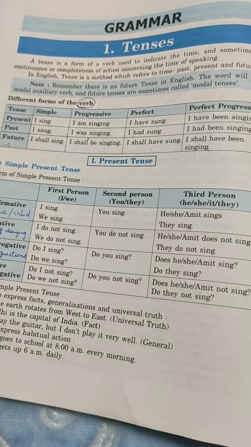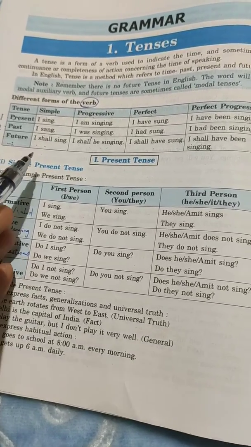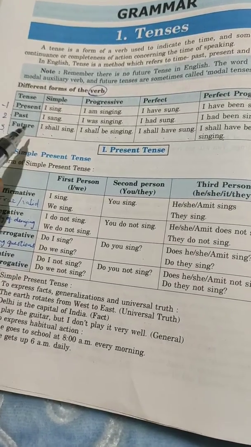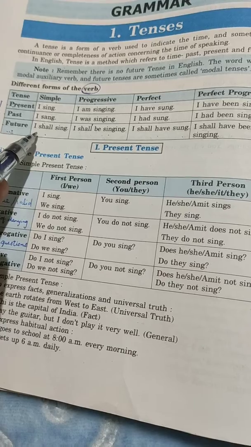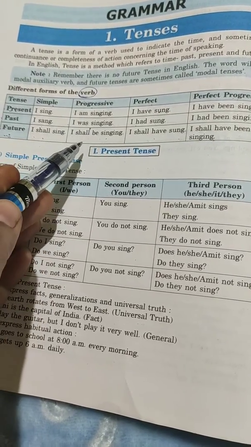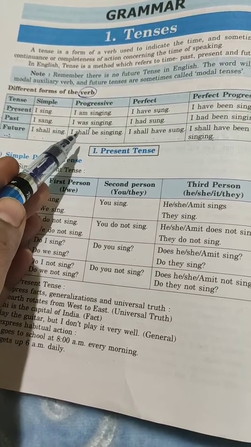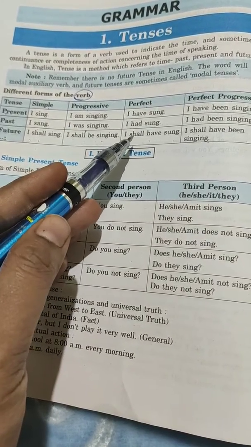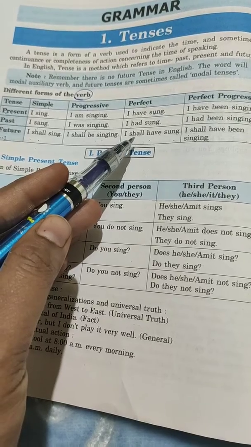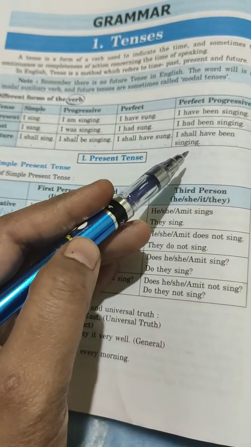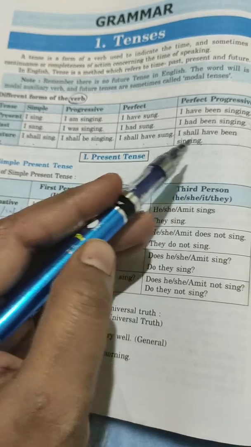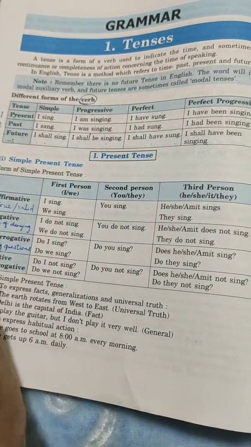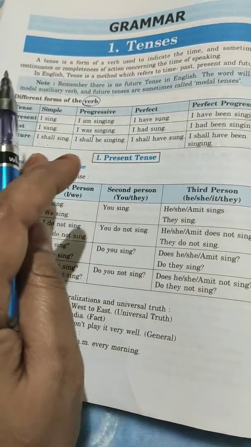It may happen. So we can use I shall sing. If the time comes, I shall sing. Progressive will be I shall be singing. And perfect is I shall have sung. Perfect progressive, I shall have been singing.